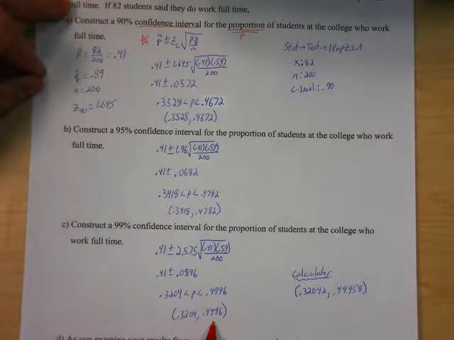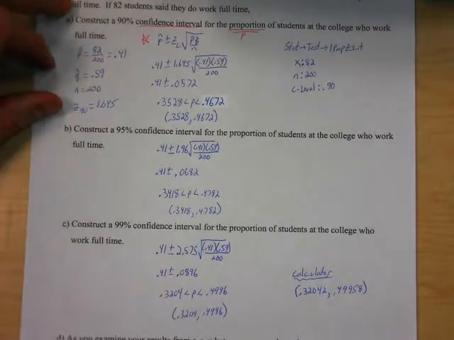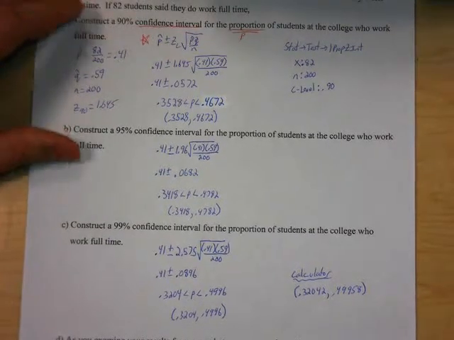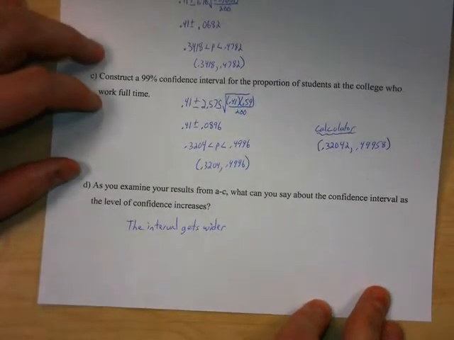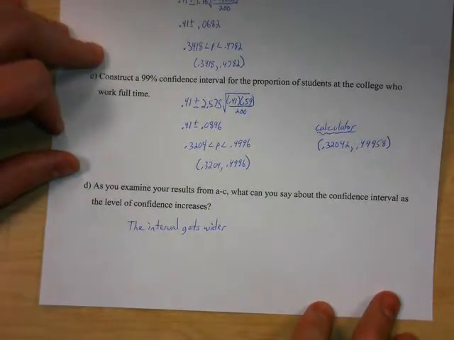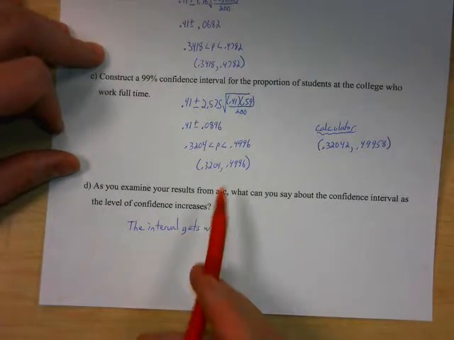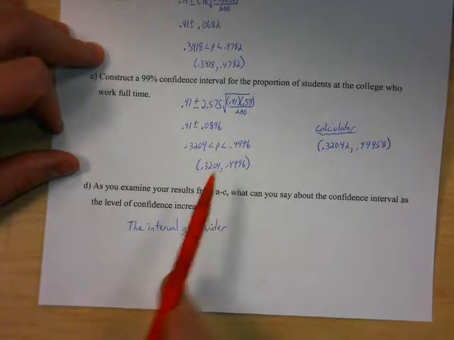Okay, so what's happening with our interval? As we become more confident, the interval gets wider. There's a wider range from the minimum to the maximum.